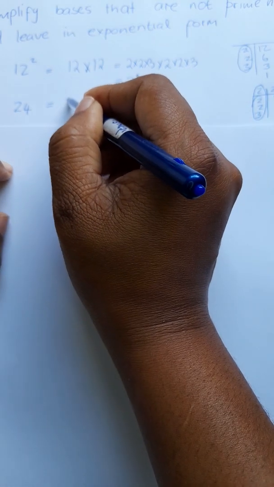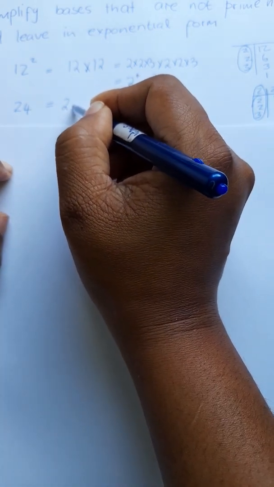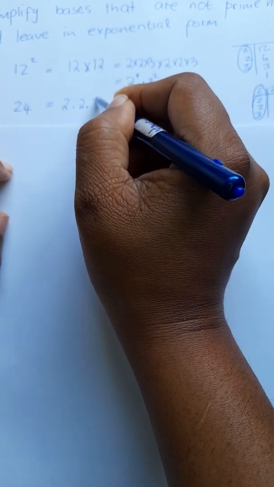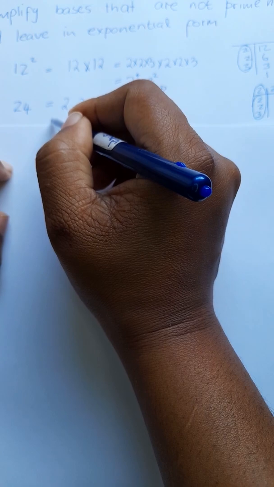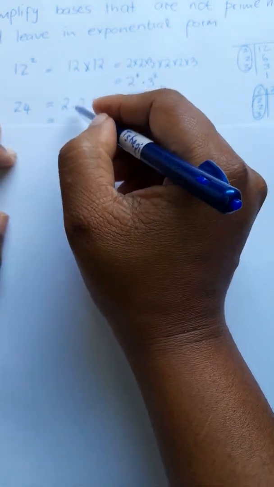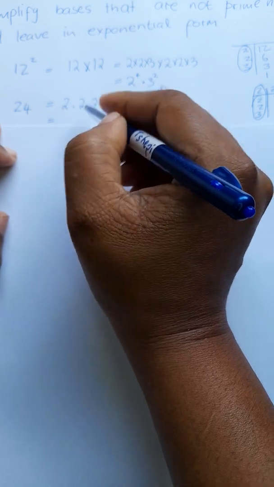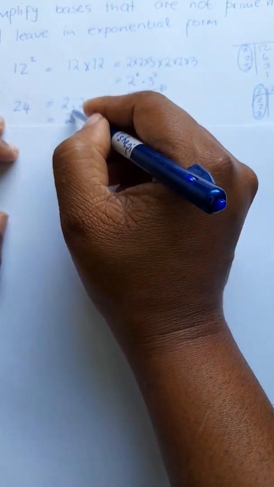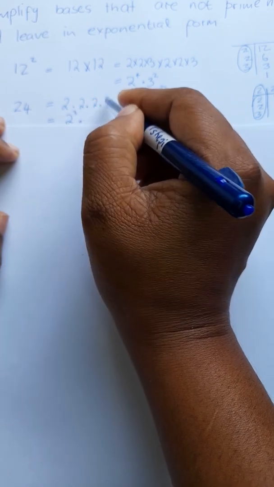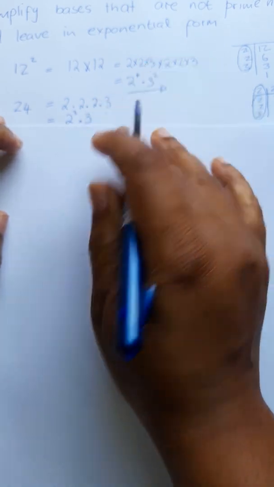So 24 is going to be 2 multiplied by 2 multiplied by 2 multiplied by 3. I have two bases, 2 and 3. So 2 is to the power what? 1, 2, 3. And 3 is to the power 1, so I just write 3.